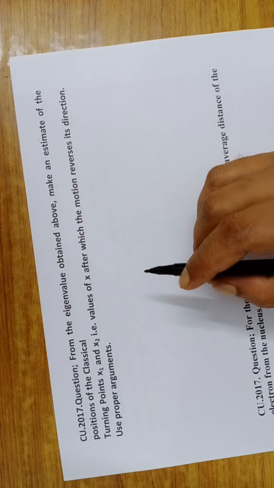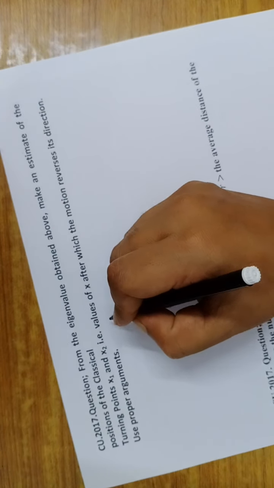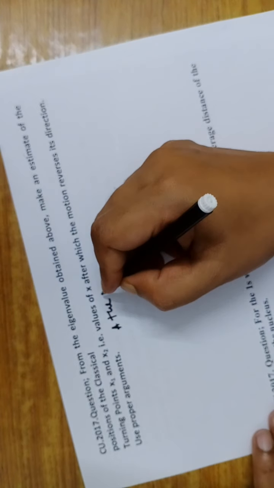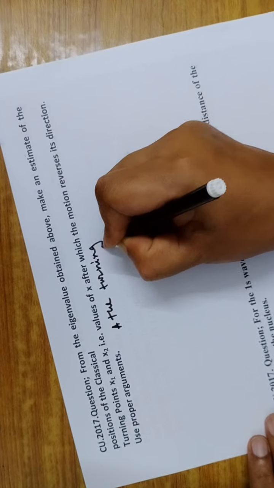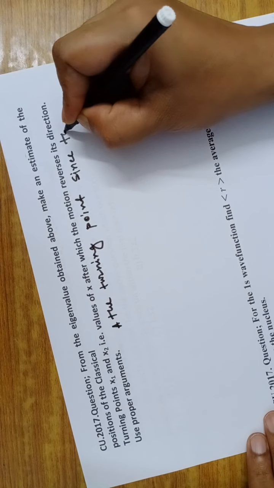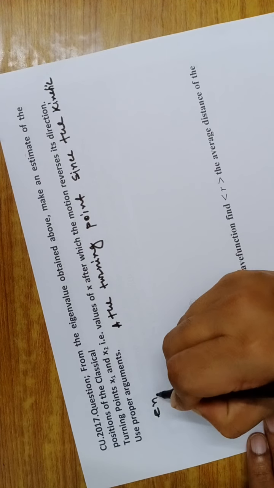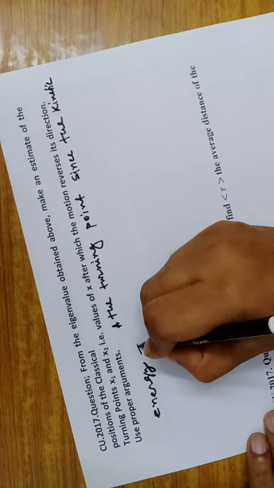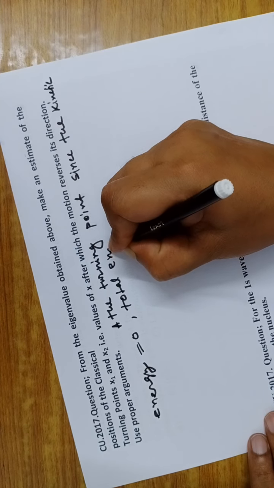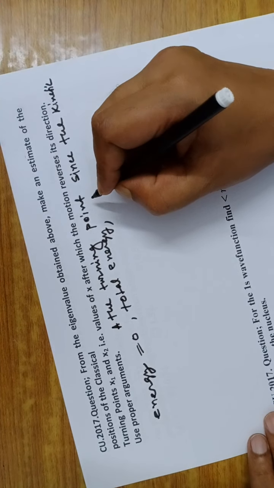Now, at the turning point you should write that since the kinetic energy is equal to 0, the total energy is equal to the potential energy.